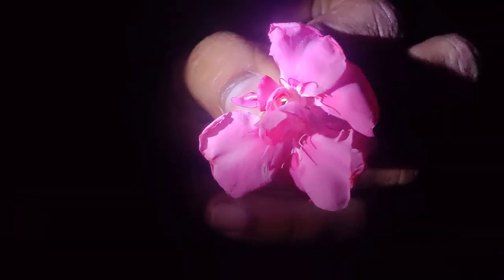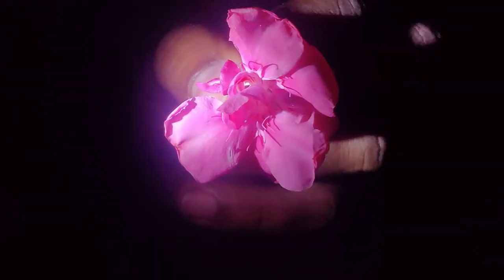This is the normal light. In normal light, what we see is a pink color. Now I am going to shift to infrared rays. This is how it will look in infrared rays.